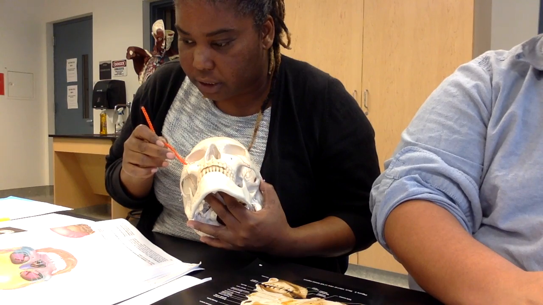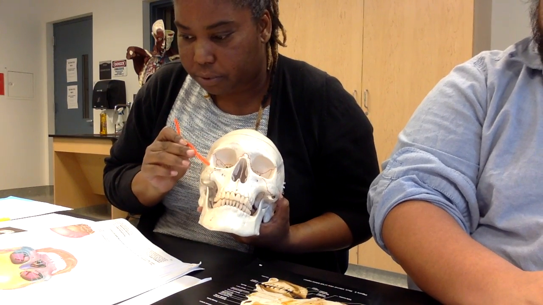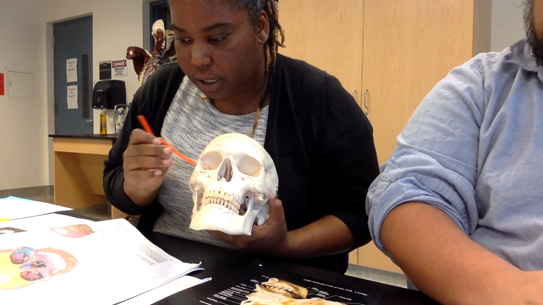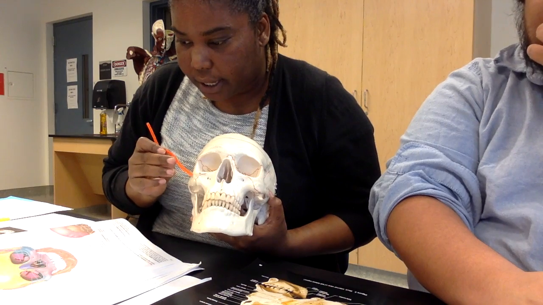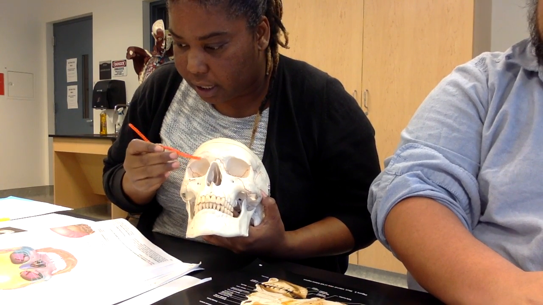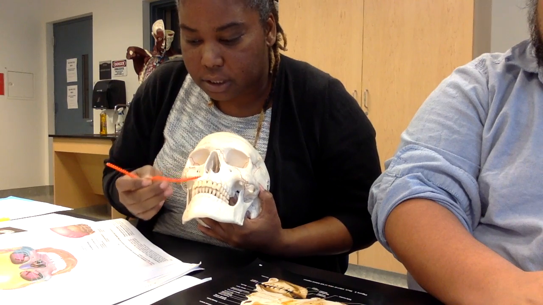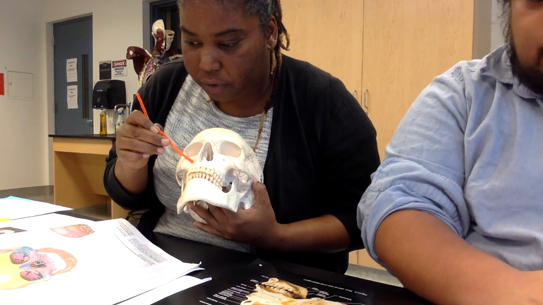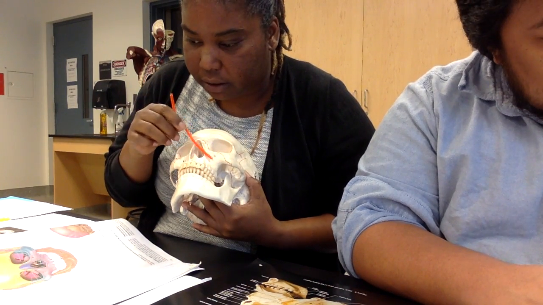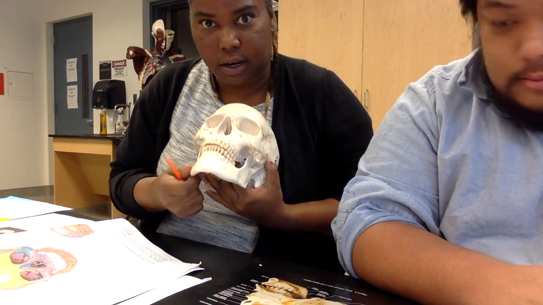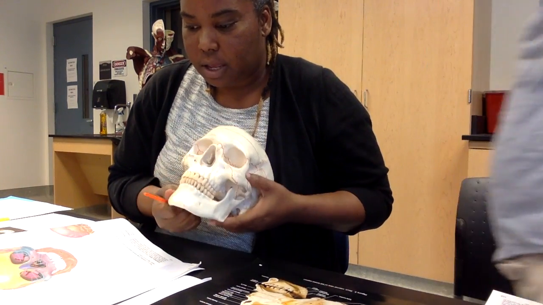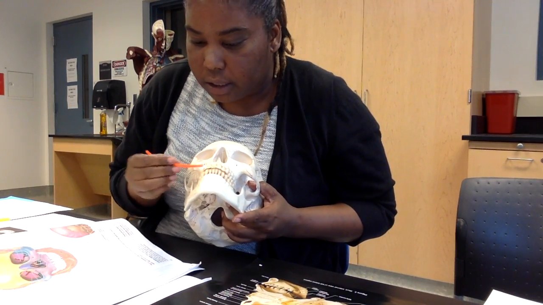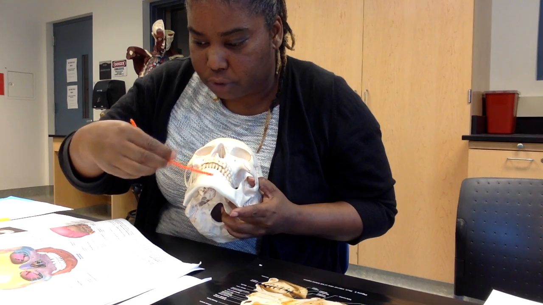Sphenoid bone we already mentioned. The temporal bone is the one on the side, your temples. Zygomatic bone is this area also here. And inside of here is the maxilla, which is this area. And inside the maxilla, there are these two openings, which are the infraorbital foramen. This guy hanging off the side is the mandible. The notches in the mandible are the mental foramen. This little protuberance here is called the mental protuberance.